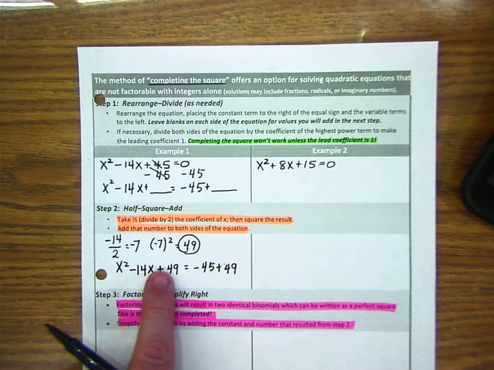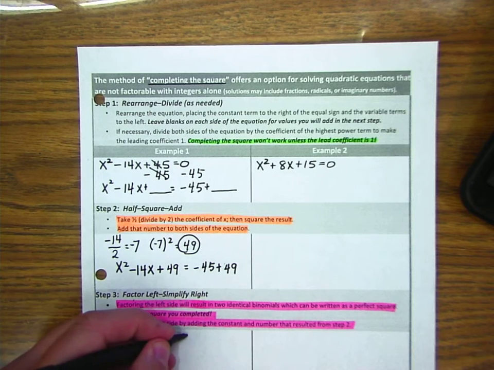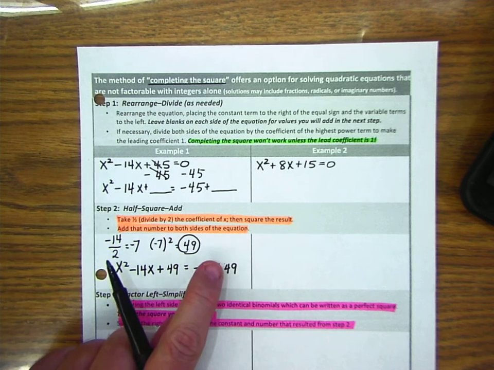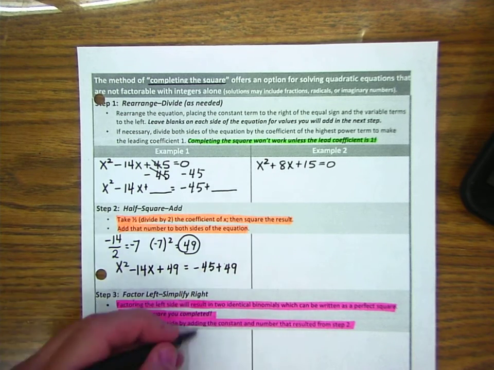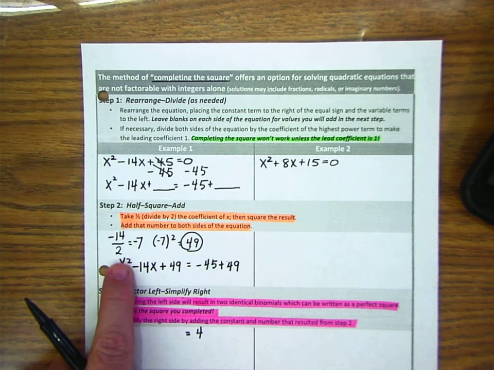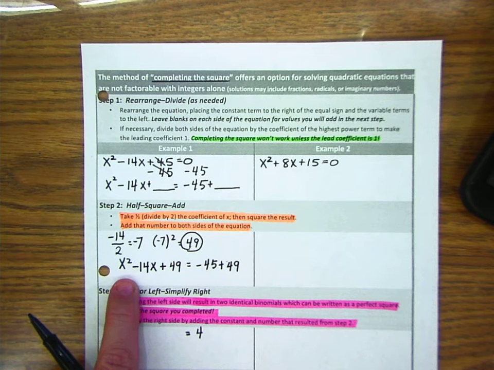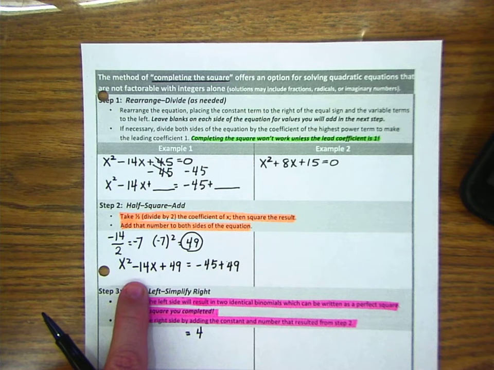Step 3 has me factor the left-hand side and simplify the right-hand side. Let's go ahead and simplify the right-hand side. Negative 45 plus 49, that's going to give me a total of positive 4. Now on the left, by doing this, I have created something called a perfect square trinomial. In other videos, it'll explain what perfect square trinomials are, but a perfect square trinomial factors very simply.